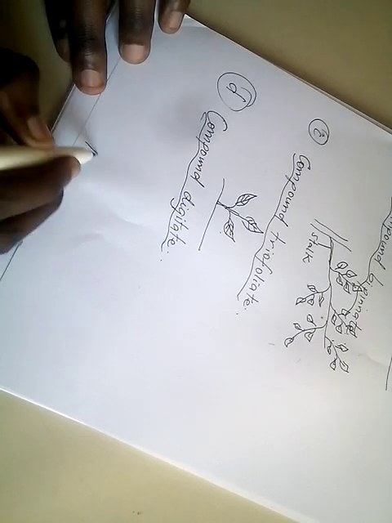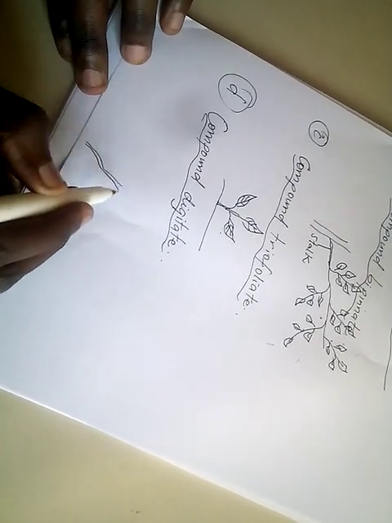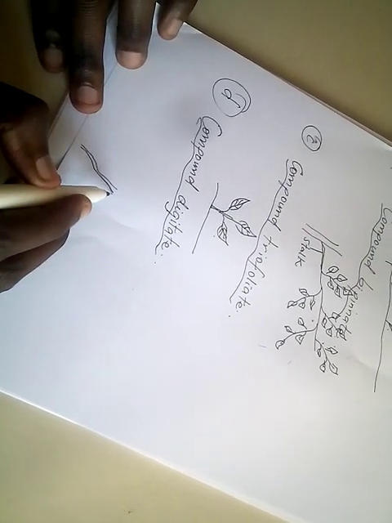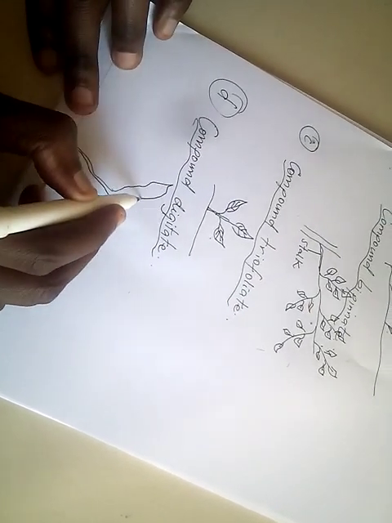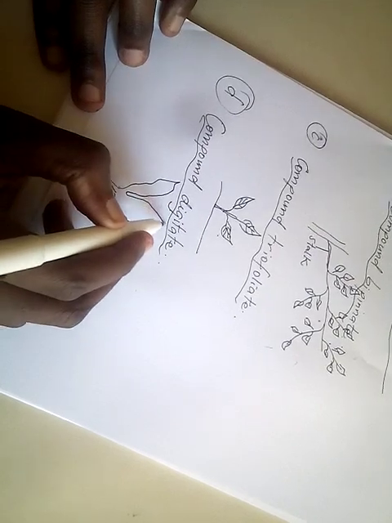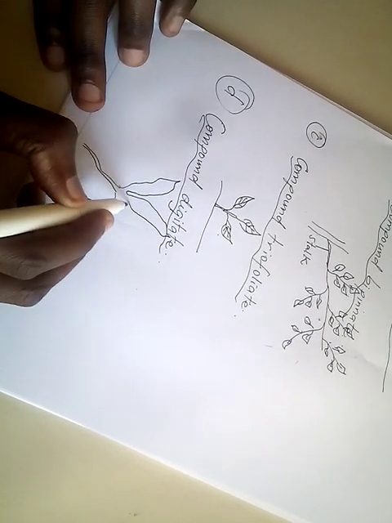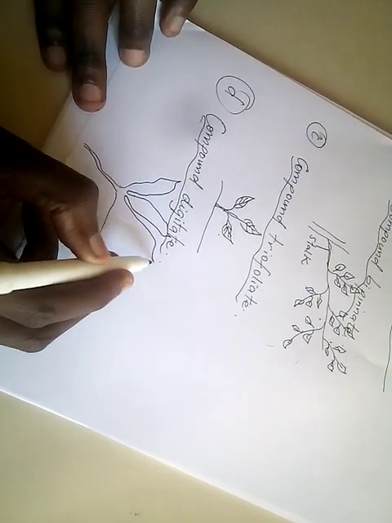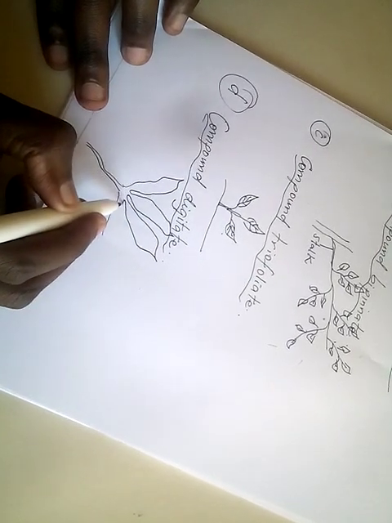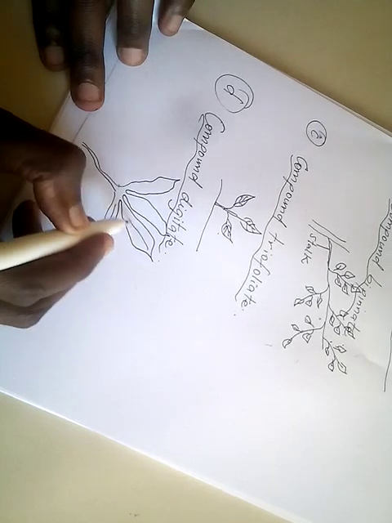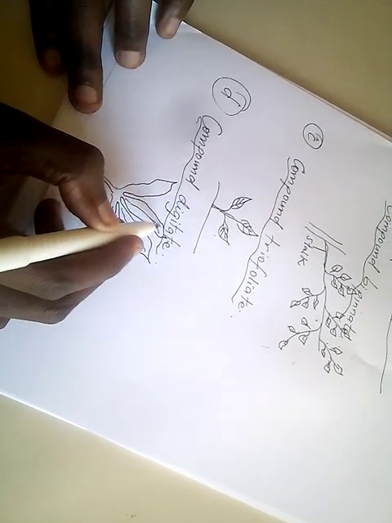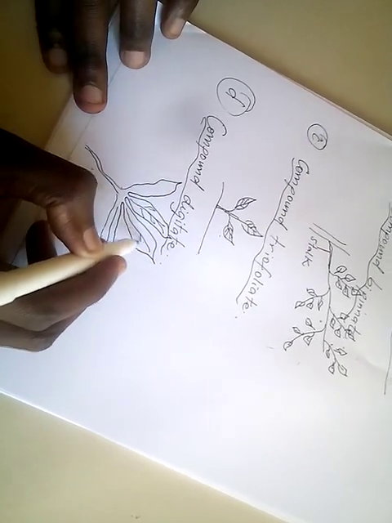Let me first draw it before I show it to you, so that you can also know what a compound digitate leaf looks like. A compound digitate leaf looks like this.